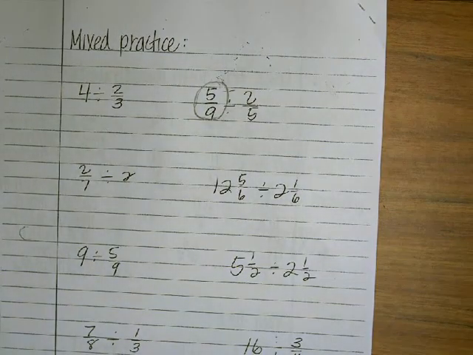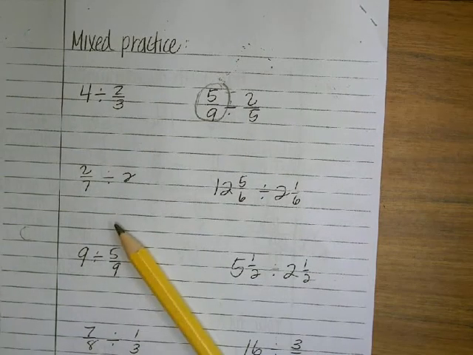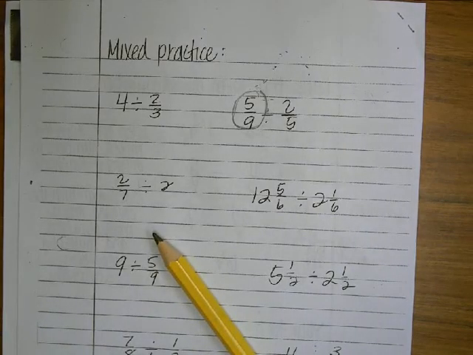Volunteer for the second one? Preston, you up for it? Come on up here. Show us what to do. Do the math. Crystal's going to pull a chair in so you can get by. Give it to us. 2/7 divided by 2.